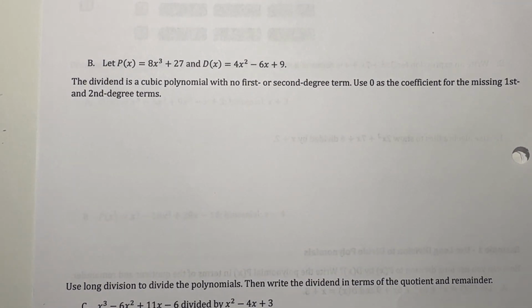So I've gotten over here to my second problem for today. Sorry, I'm having a little cat issue. Hang on one second.